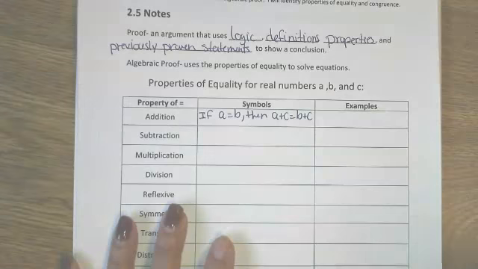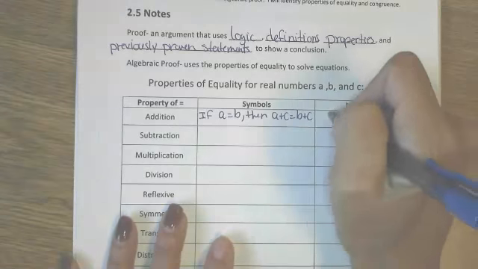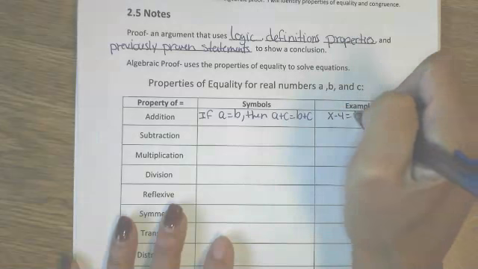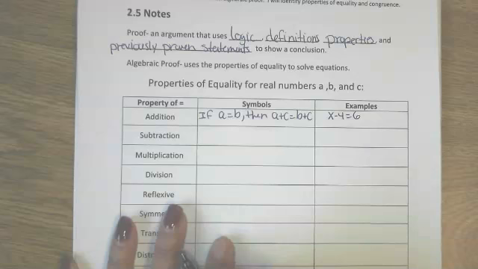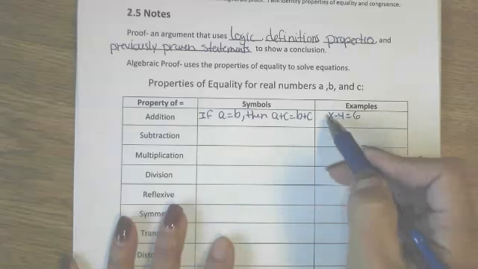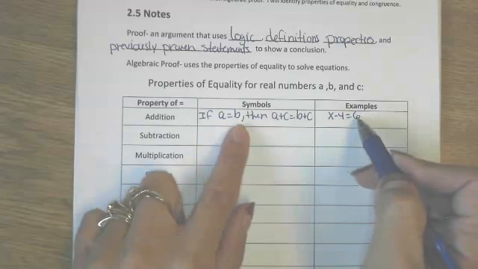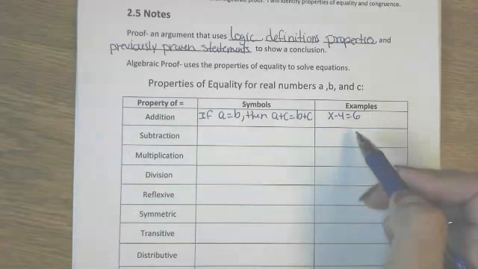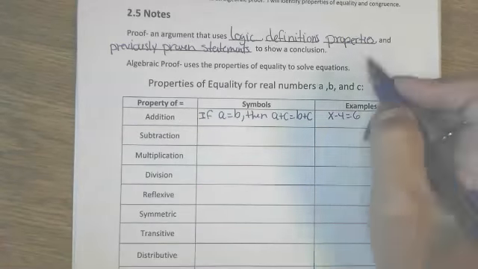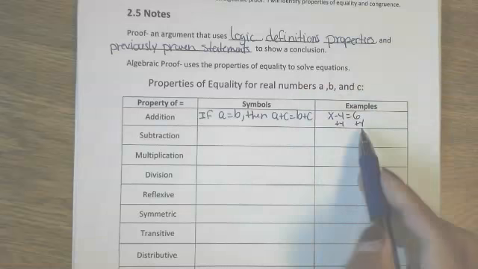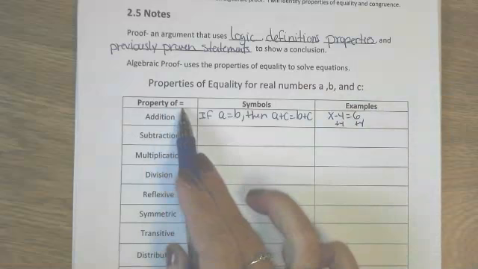So an example of where you might actually use the addition property of equality, say you had the equation x minus 4 equals 6. So we have a balanced equation. This x minus 4 would represent our A information. The 6 would represent the B. If you were going to solve this, what would you do to both sides of this equation? If you add 4 to the left, you add 4 to the right. That's an example of using the addition property of equality.